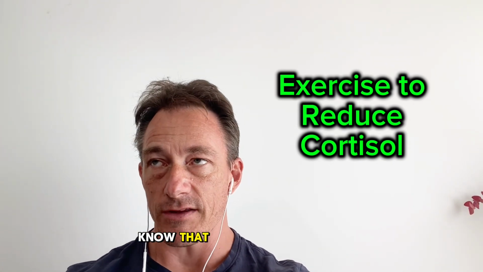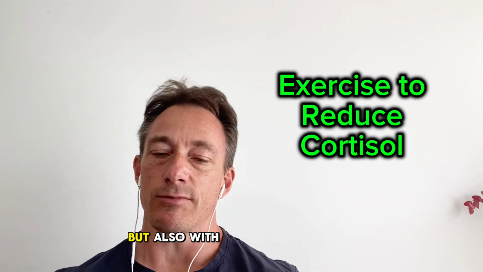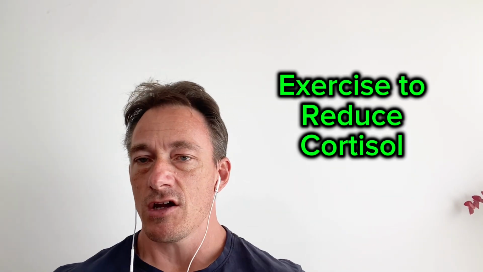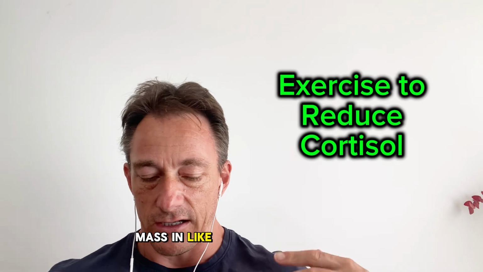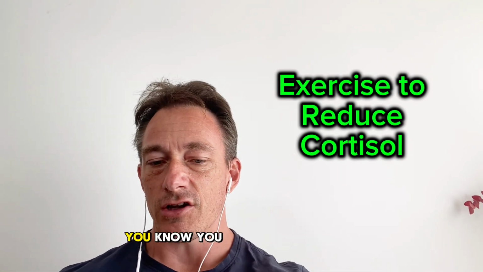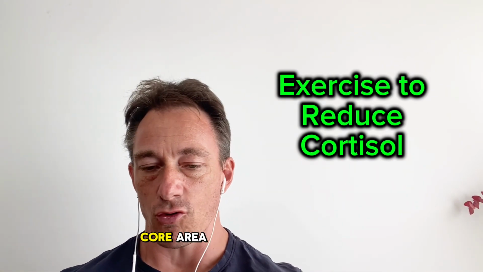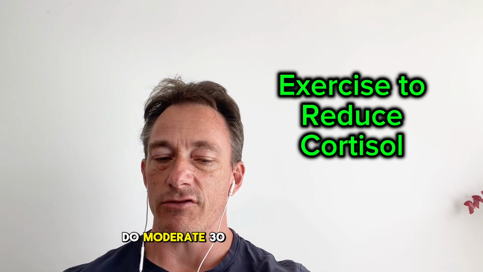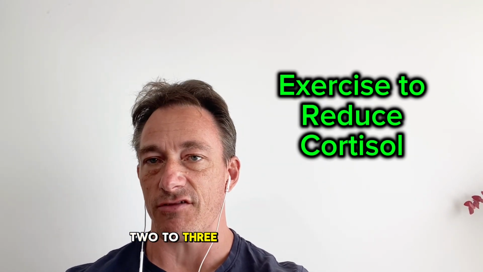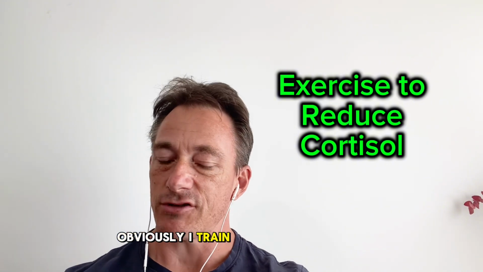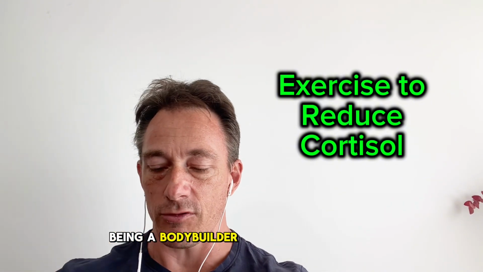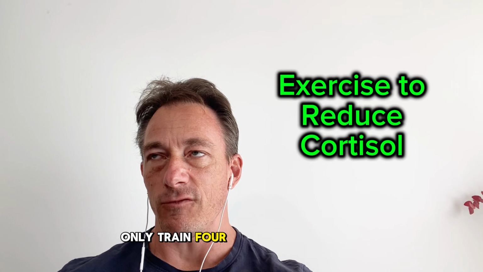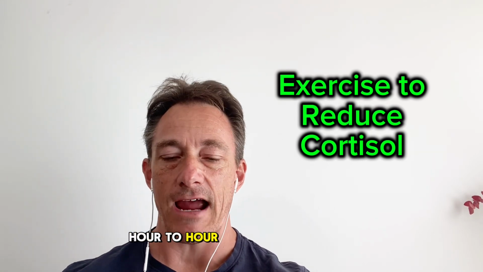So obviously we know that with Cushing's disease, but also with high cortisol levels, you lose muscle mass in, like, your limbs, and you also gain fat more within your core areas. So exercise counteracts that. Do moderate 30 to 60 minute sessions 2 to 3 times a week. Obviously, I train a little bit more than that, being a bodybuilder, but I still only train 4 times a week, maybe an hour to hour and a half maximum.